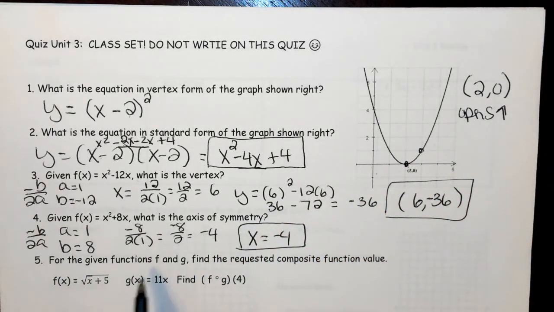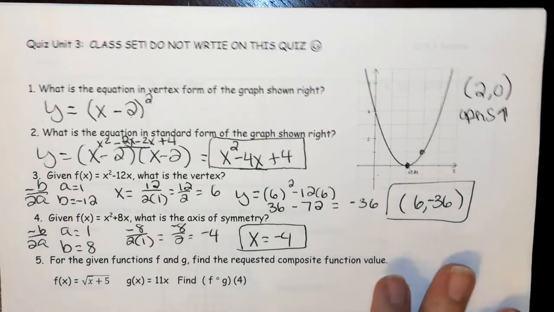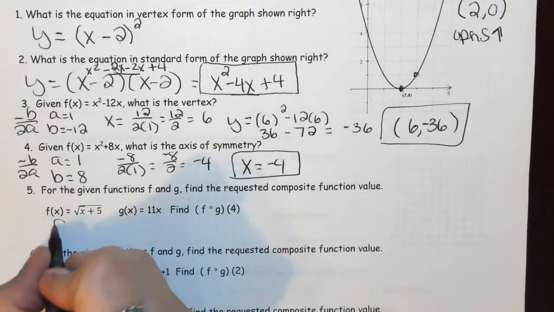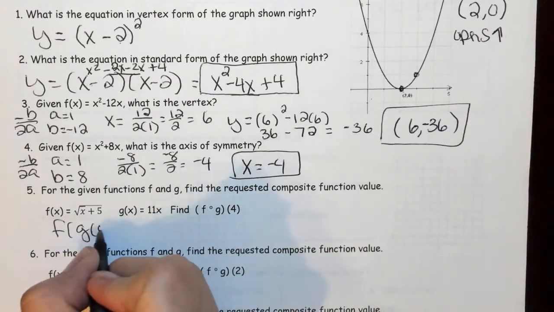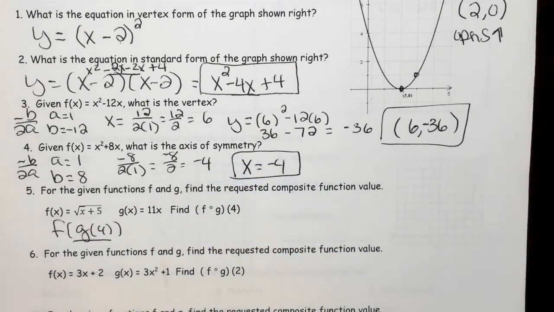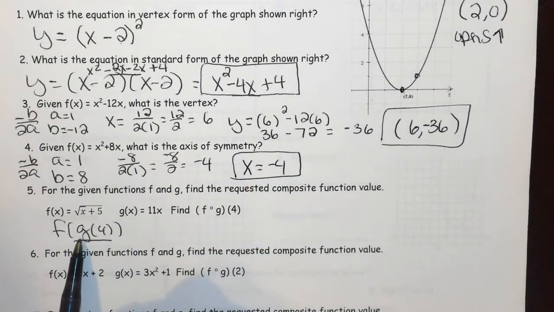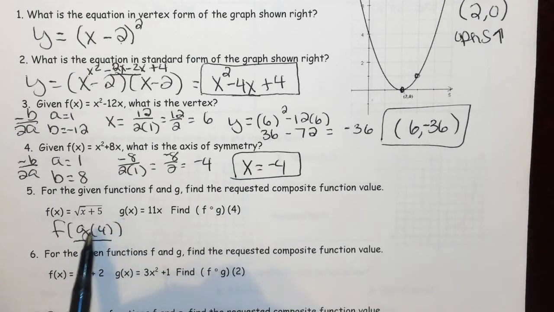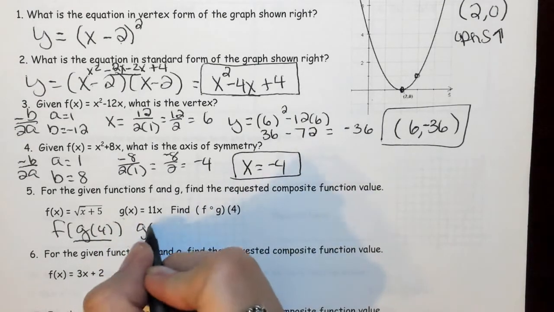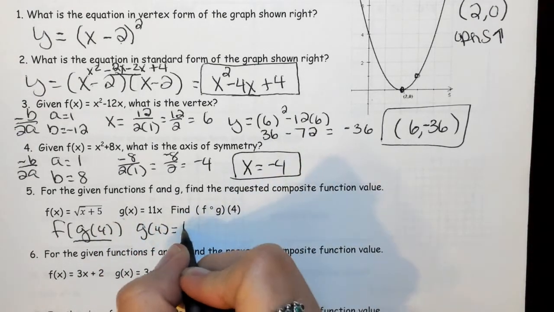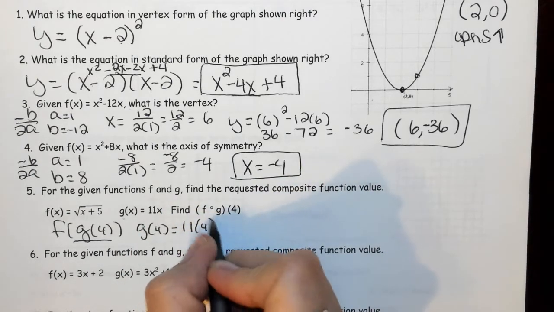Number 5, for the given functions f and g, find the requested composite function value. And they want me to find f composite g of 4. So when it's written in this order, it means f of g of 4. And you always do the inside first. So the inside tells me to go to the function that starts with a g and plug in a 4 first. So g of 4 equals 11. In place of the x, I put the 4.